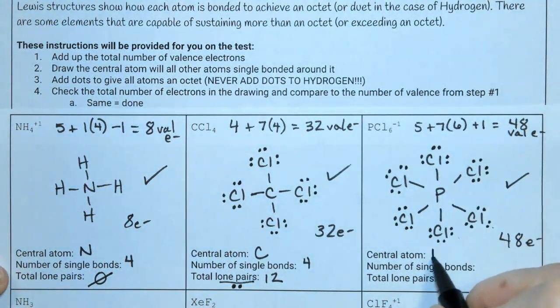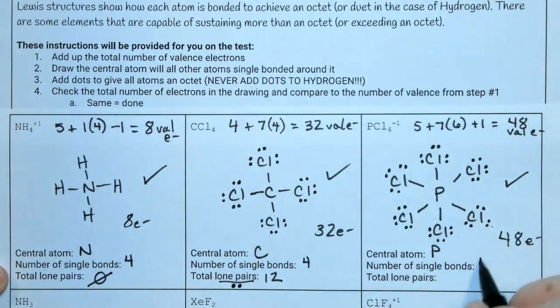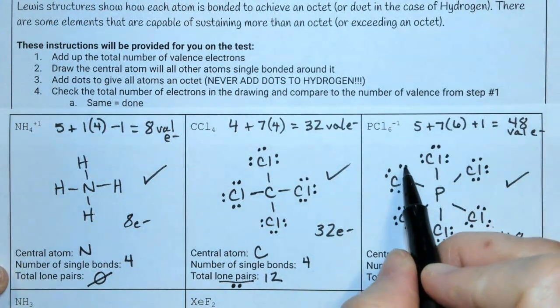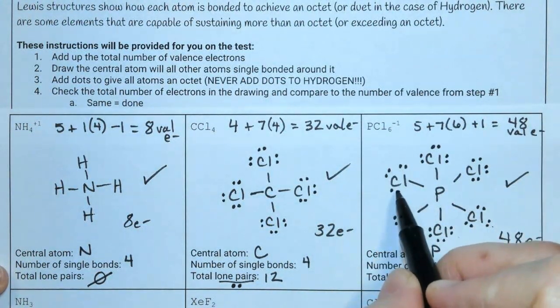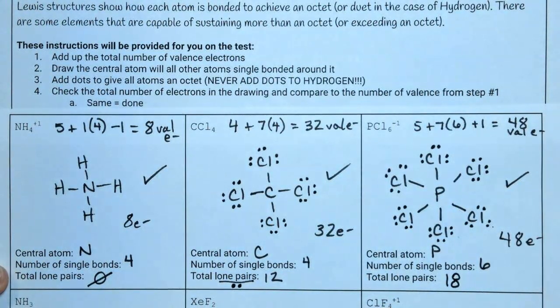Here I have phosphorus as my central atom. I have 1, 2, 3, 4, 5, 6 single bonds, and then we have 3 lone pairs around each chlorine. 3 times 6 chlorines is 18 total lone pairs.